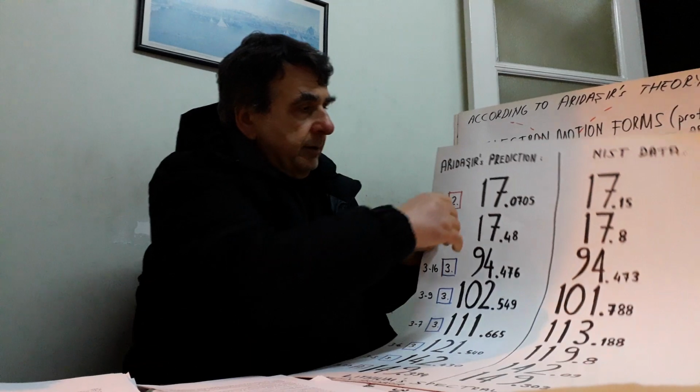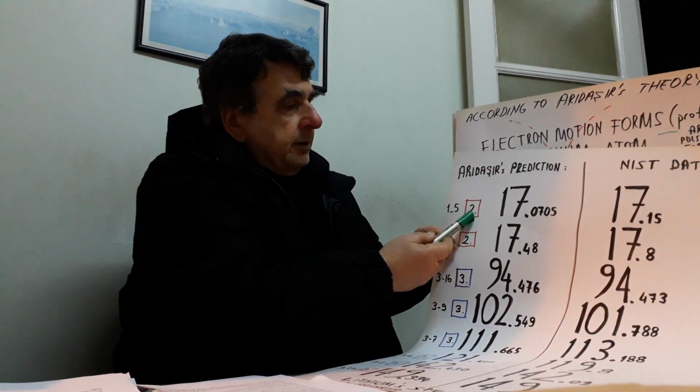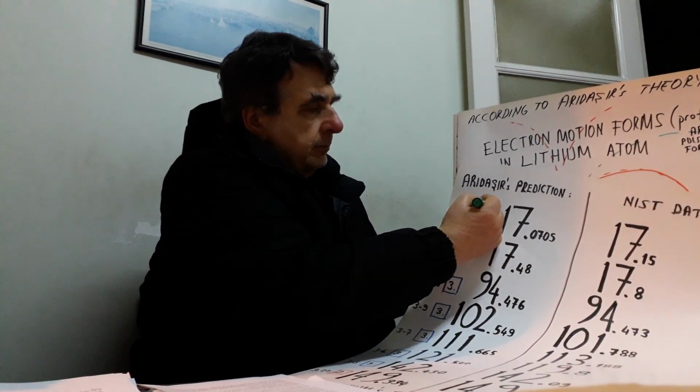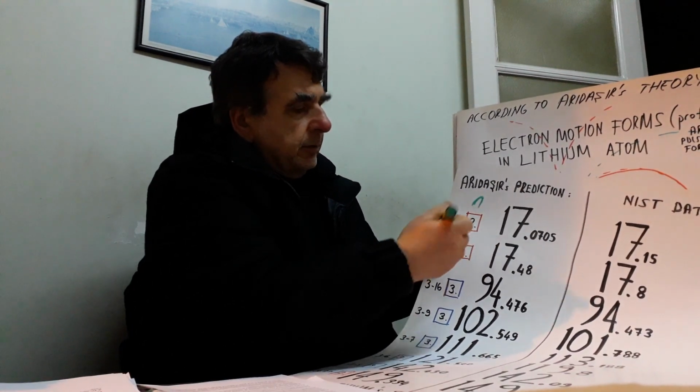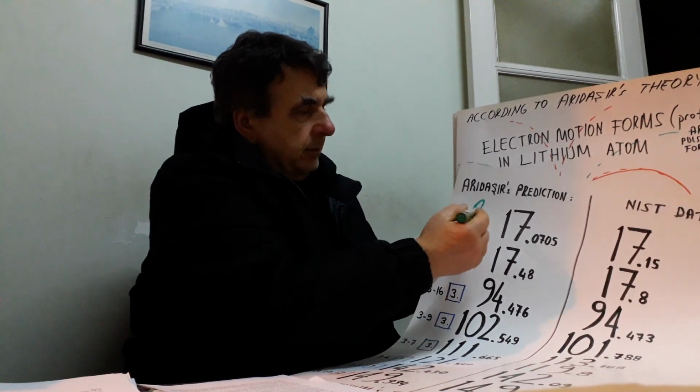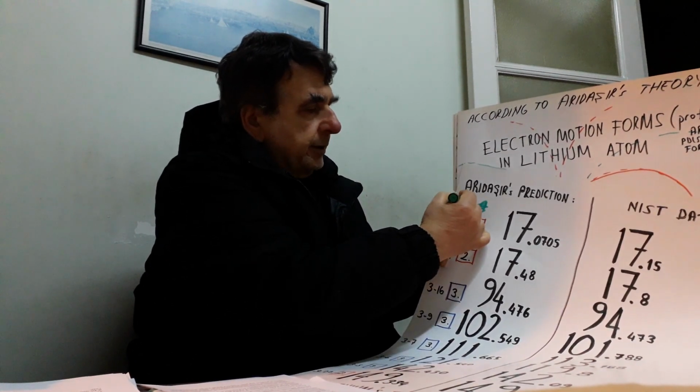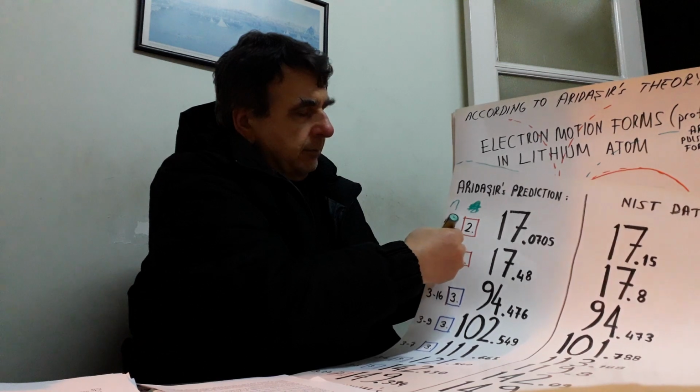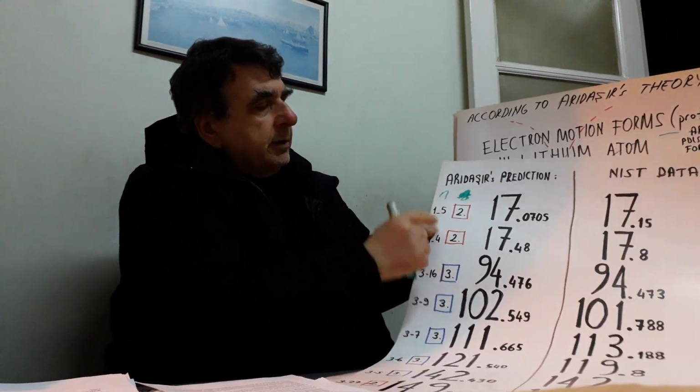For example, here, this spectral line, between fifth and first n.